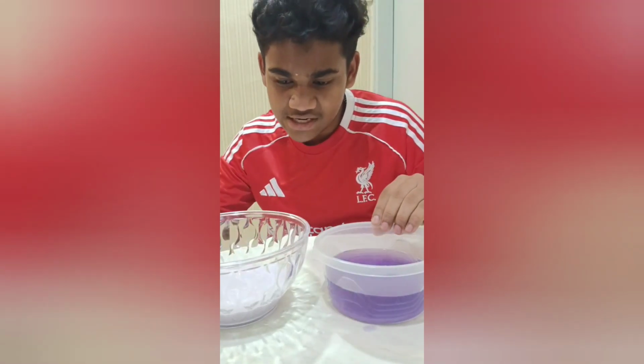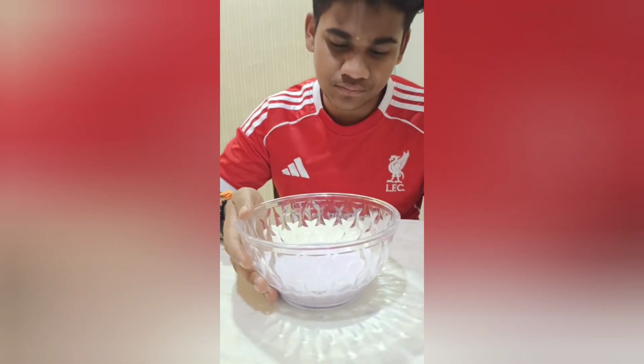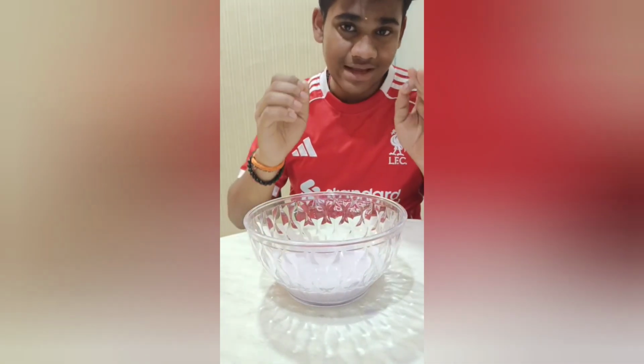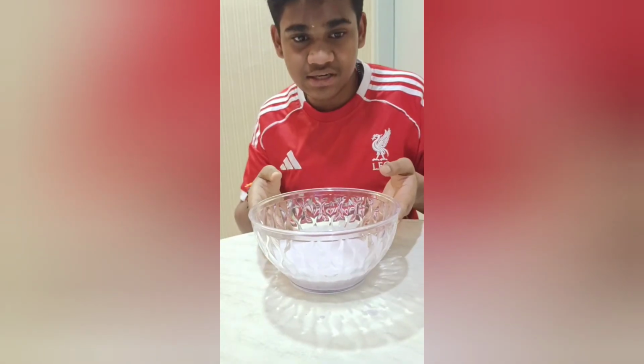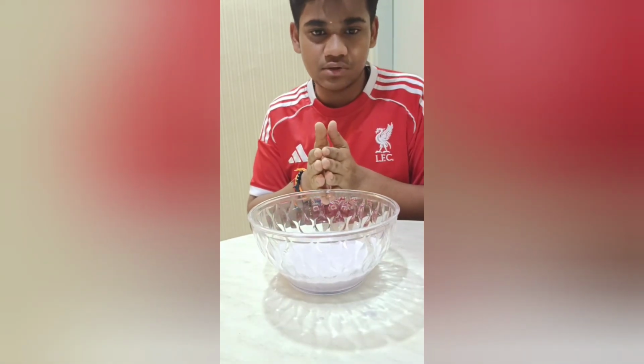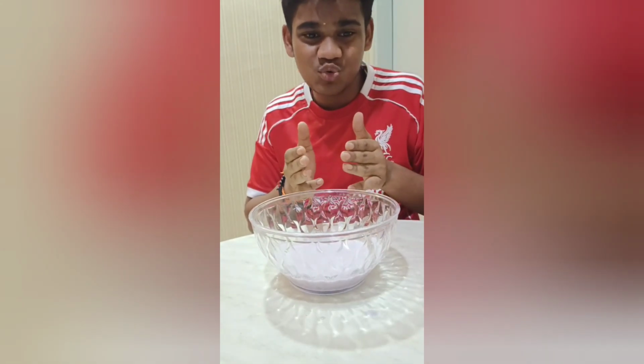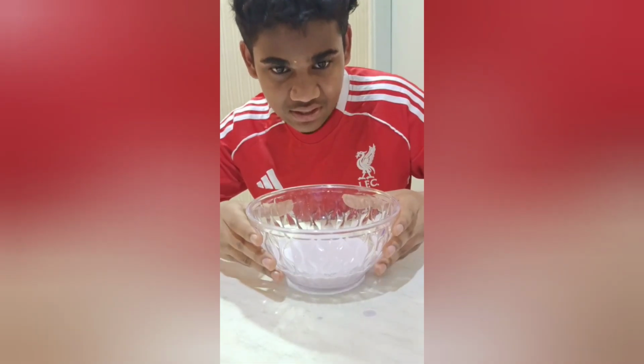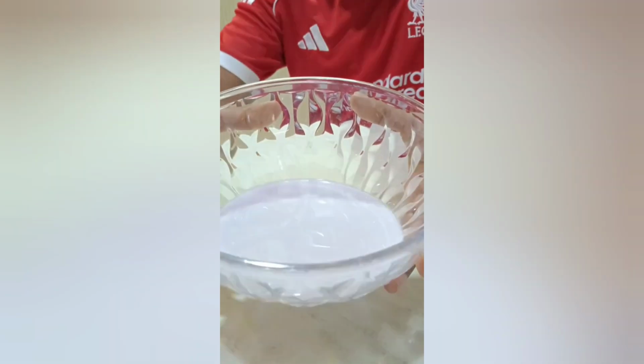Next, let's move on to the milk. When I did research for this, I got some clear explanation about this. So basically, when milk mixes with the red cabbage solution, it is likely to turn a bluish green color because the milk is slightly acidic. As the result, it is bluish green color.